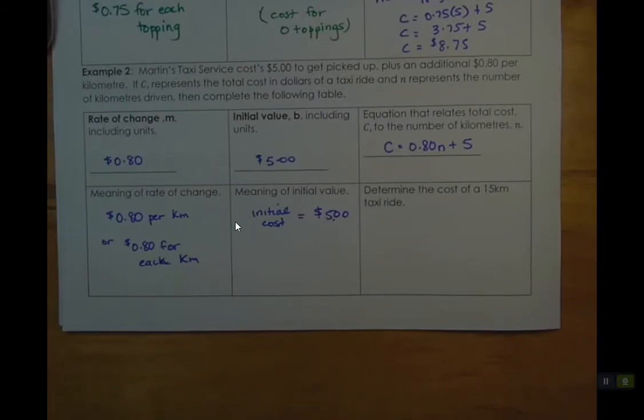All right, so this is what I filled out. I said the 80 cents is my rate of change because that's how much change per kilometer. Or it's 80 cents for each kilometer I've driven. Either answer is fine. My initial value is B. B is 5. So the idea there is it's going to cost me $5 no matter what.